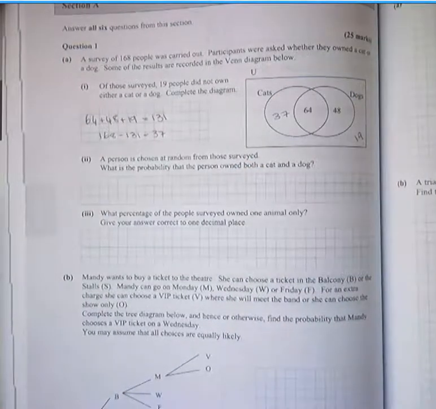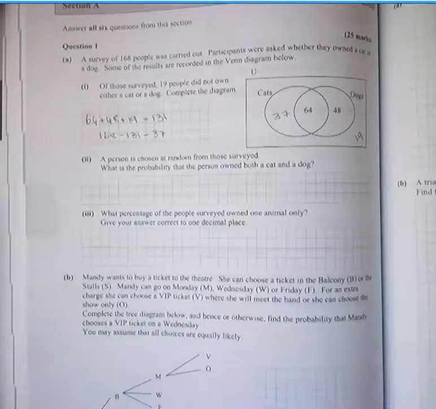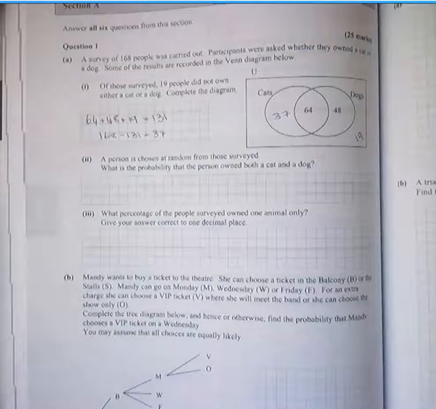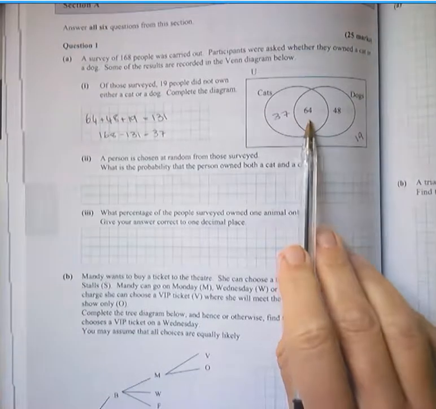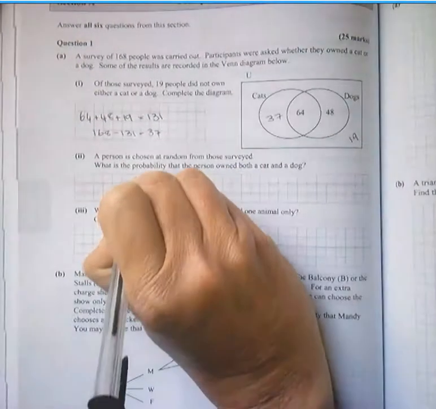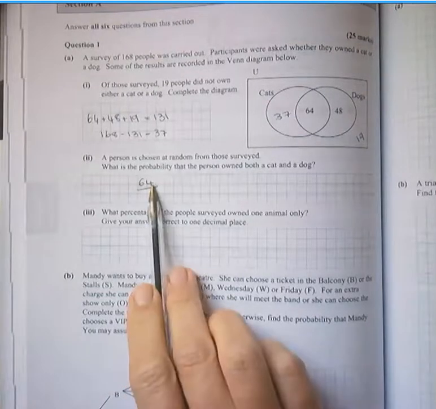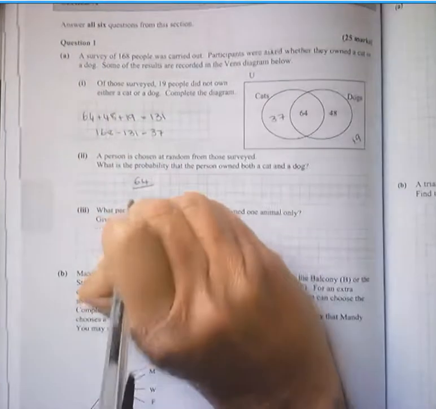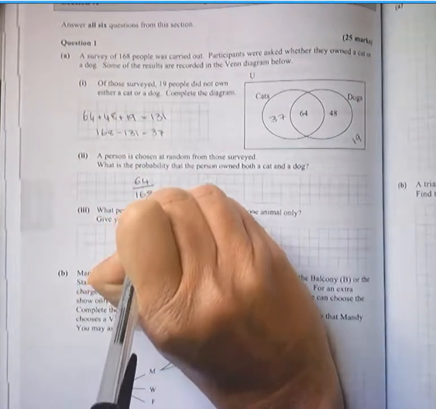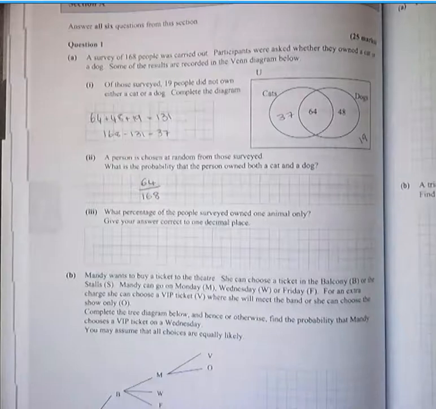Okay, then it asks you, a person is chosen at random from those surveyed. What's the probability they own both a cat and a dog? So both a cat and a dog is the overlap part. So you write down 64. But 64 is bigger than 1, so that's not the probability. So your probability is 64 over the whole survey. So the whole survey was 168. So you'd have 64 divided by 168.